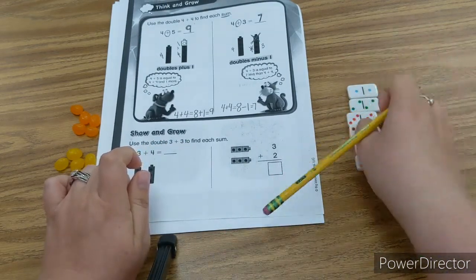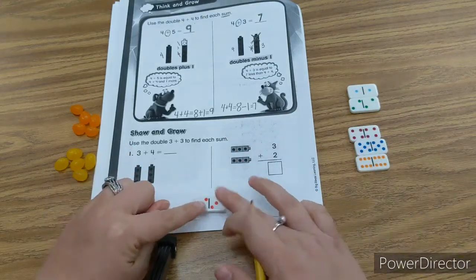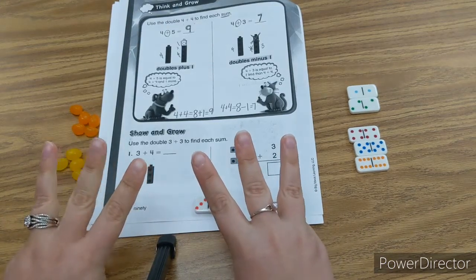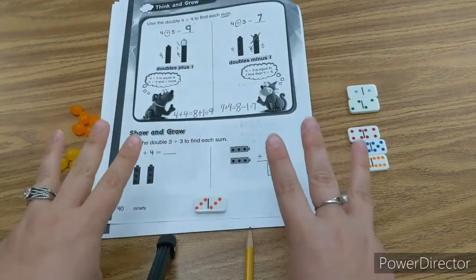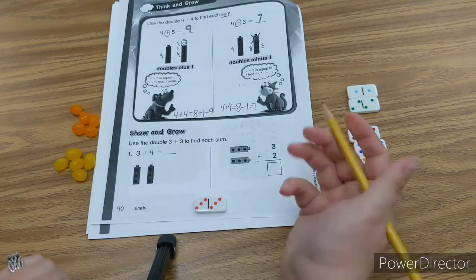So I'm going to put that back. I'm going to make 3 plus 3. Okay? And I'm going to remind myself what 3 and 3 make. 1, 2, 3, 4, 5, 6. 3 and 3 make 6. My double, 3 and 3, makes 6.